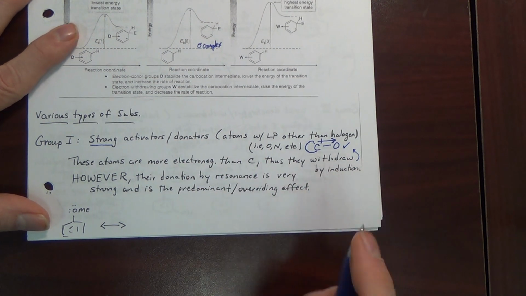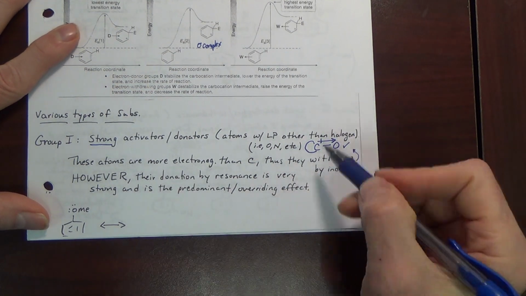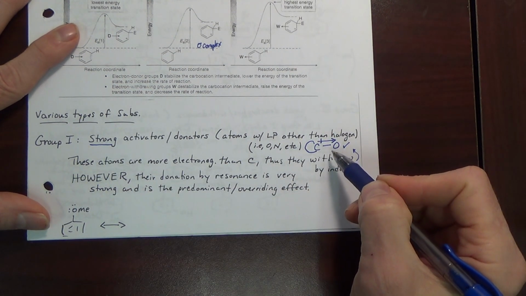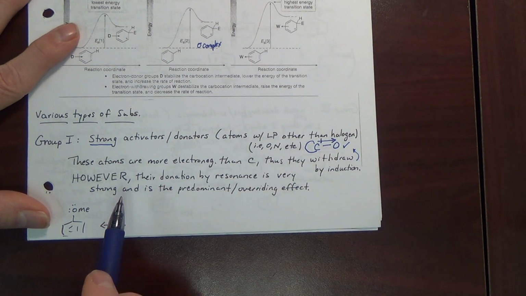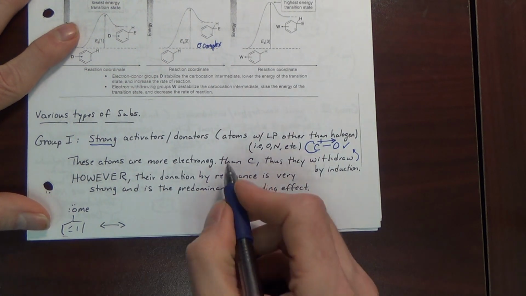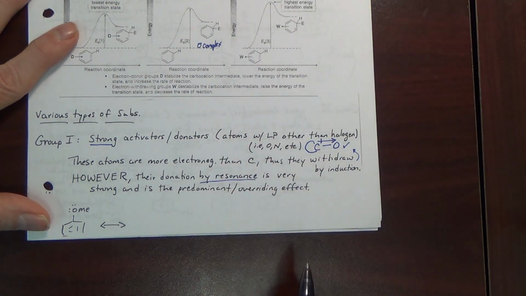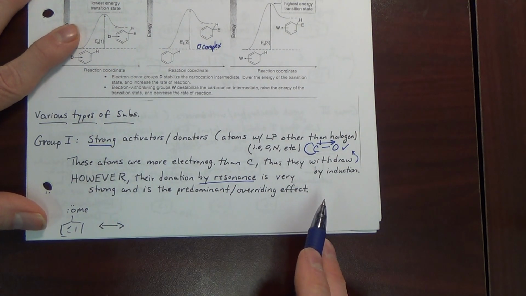That's because even though these withdraw inductively because they are more electronegative than carbon, their donation by resonance is very strong and is thus the predominant or overriding effect.